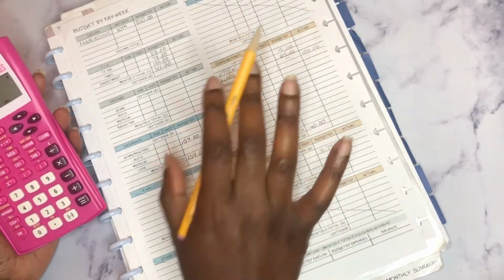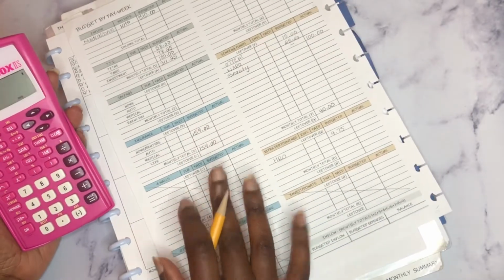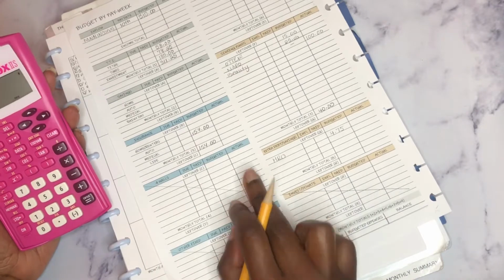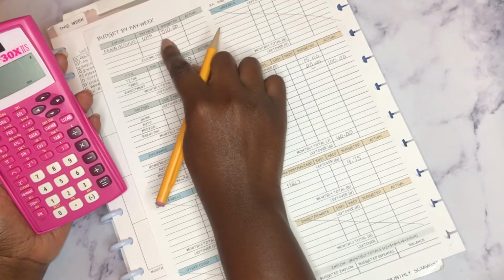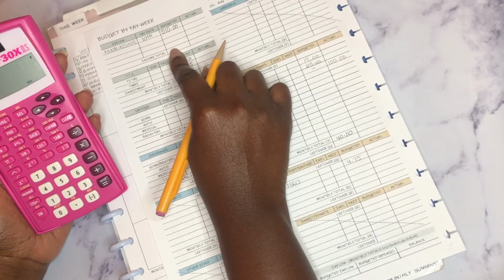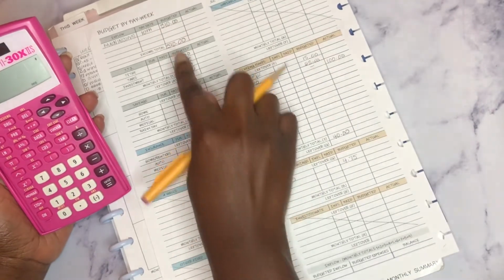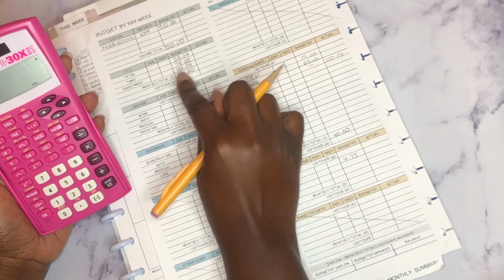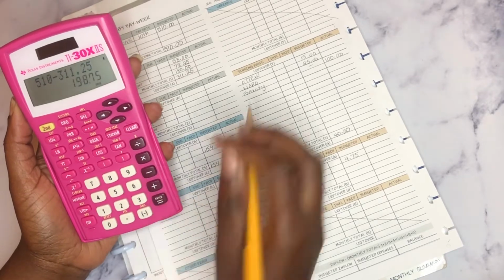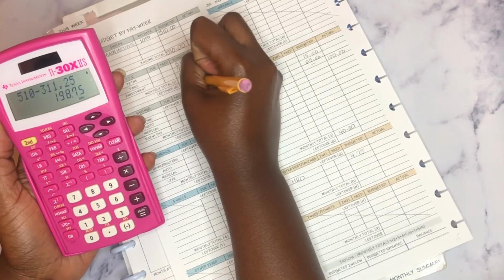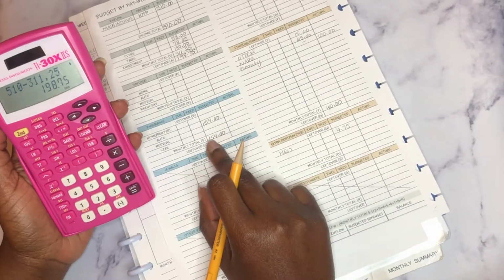All right, and I would like to use pencils when I do this because there's sometimes where I cross something out and I have to go back and add because like I said, I probably didn't budget for it, but what actually happened, I have to document. All right, so we have $510 right here. All right, and then that's my total income. So I'm gonna put this down here. So 510 subtract 311.25 will leave me with $198.75.